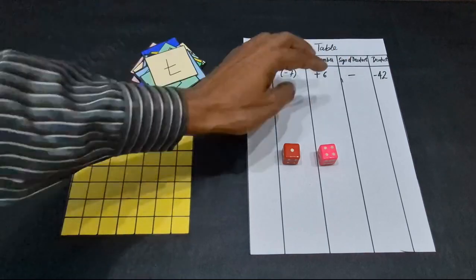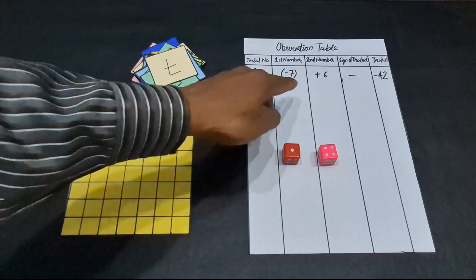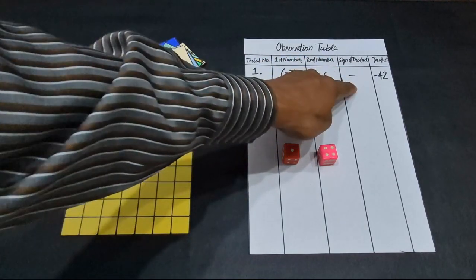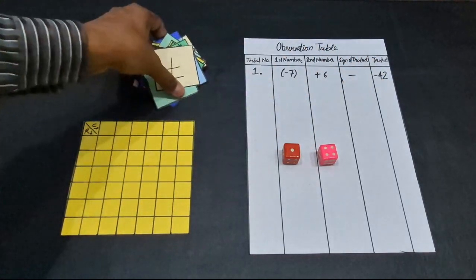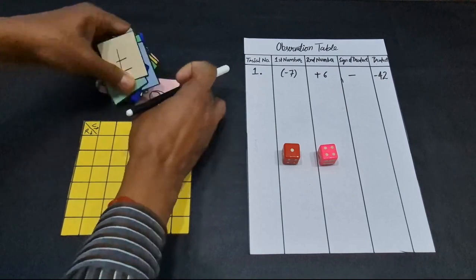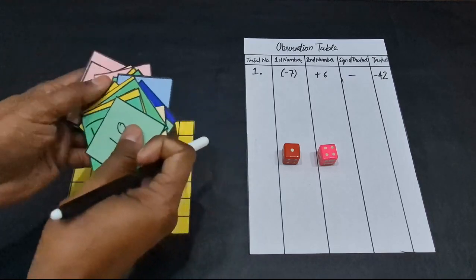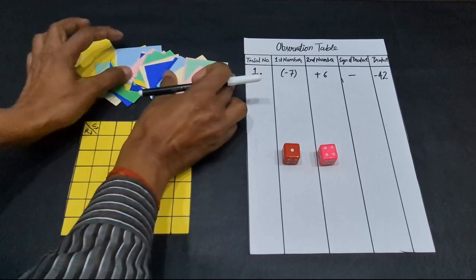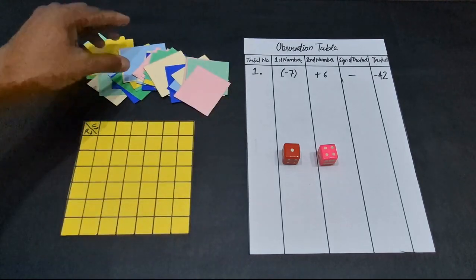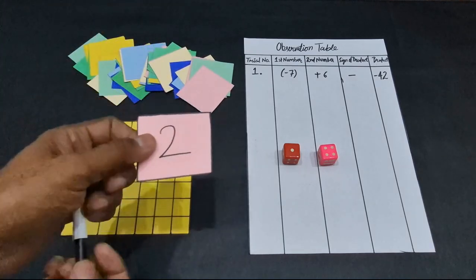And this is the observation table where we will be writing all the trials which we do and record the sign of the product and the actual product of the integers. To perform the activity, first we need to shuffle all these cards well, and without bias we have to place them upside down like this and keep on picking cards. Like if I pick a card here, I see that this is 2.